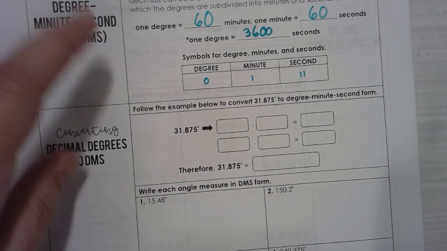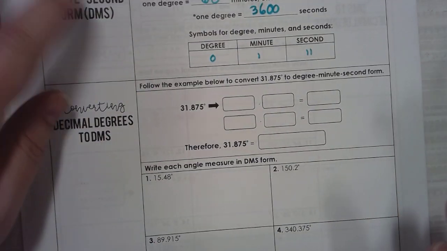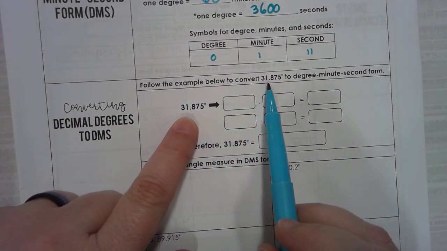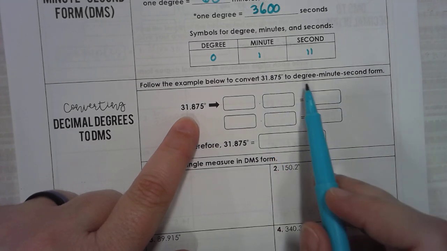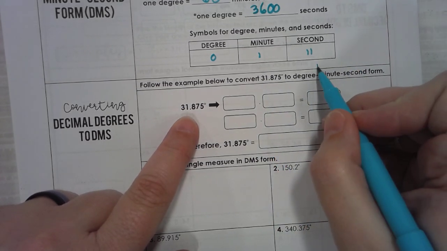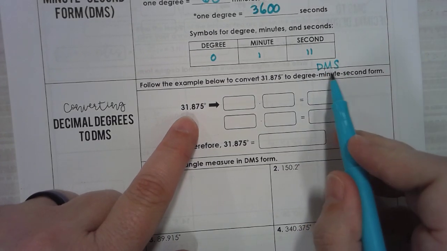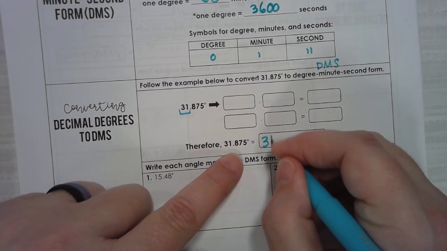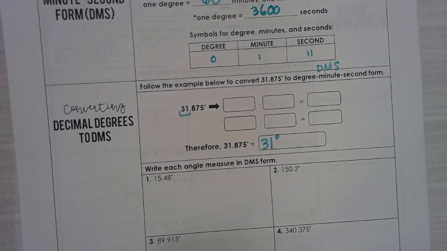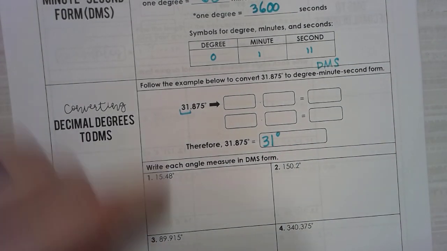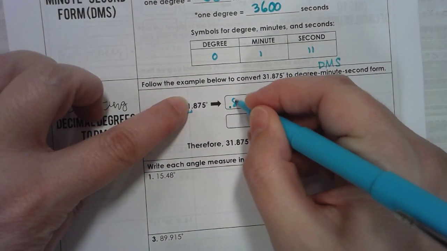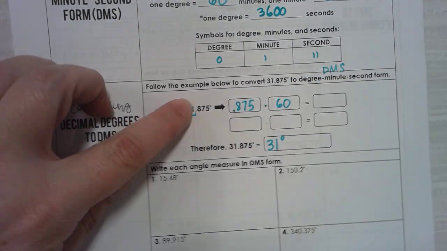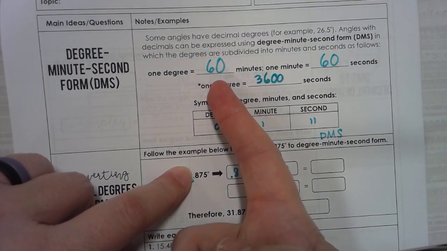All right, so the method for changing between these is relatively simple. You're just going to have to follow along as you go, okay? So if I want to change 31.875 degrees to degrees, minutes, seconds, you're going to see this as DMS. The 31 is going to stay there. I already know this has 31 degrees. I need to get the minutes and the seconds part. So we're going to take that decimal, 0.875, and multiply it by 60. That's going to change it into minutes for us.